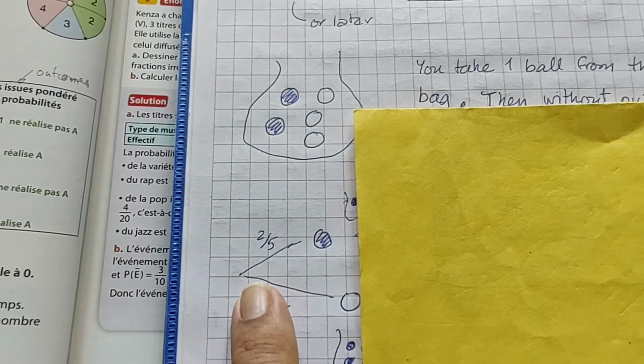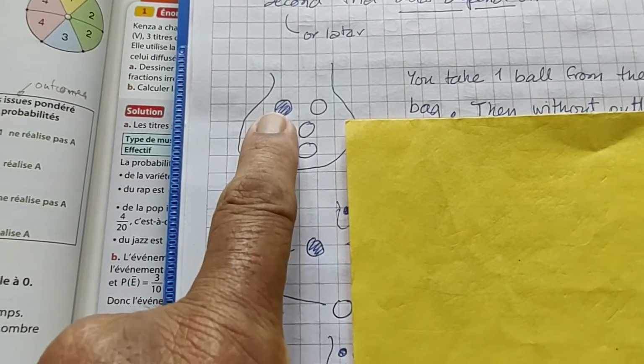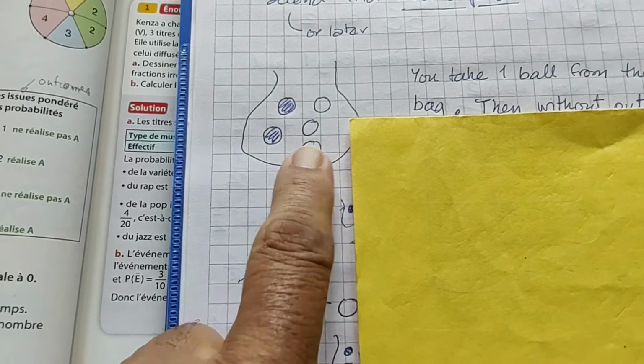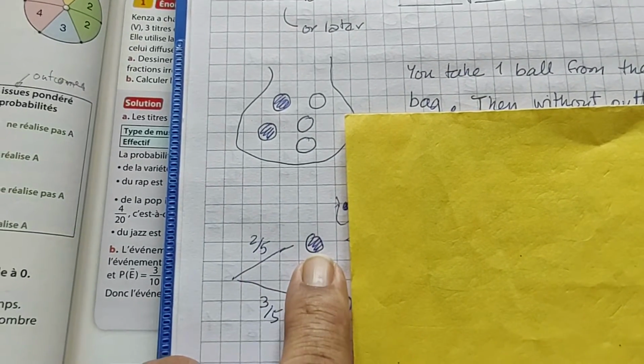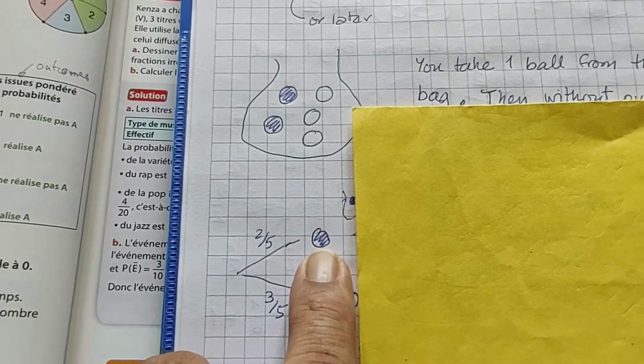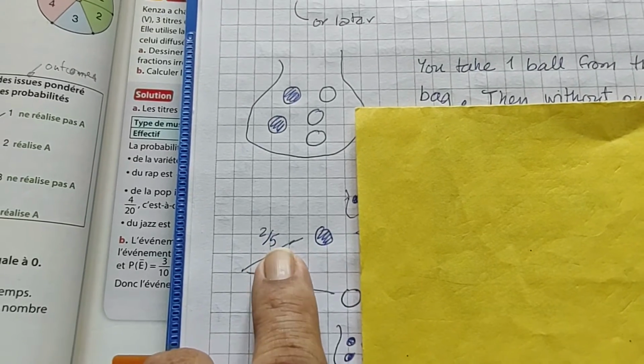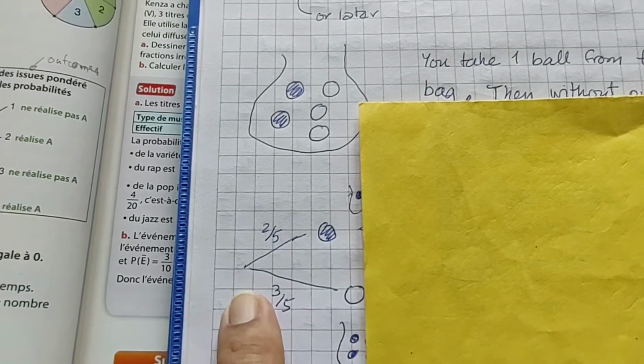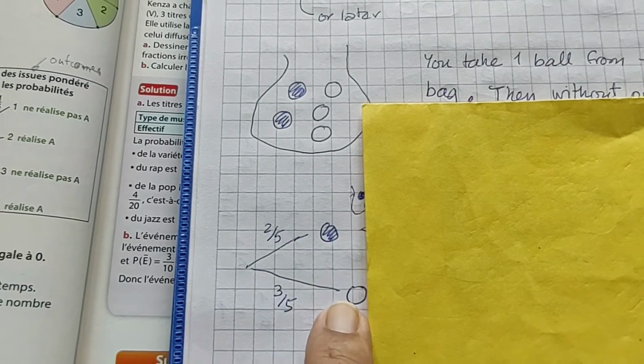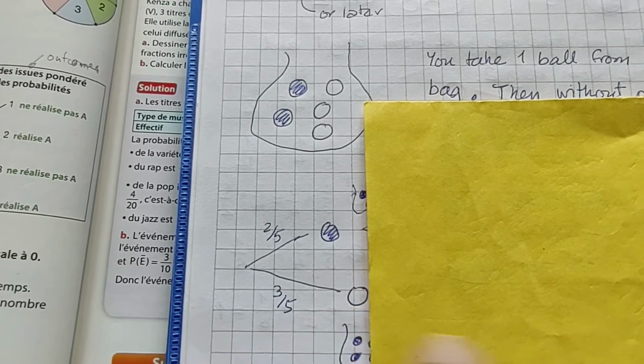I'm taking out 1 ball. There are 5 balls in total: 2 colored balls and 3 white balls. So I have 2 out of 5 chances, a probability of 2 over 5 of getting a colored ball and 3 over 5 of getting a white ball.